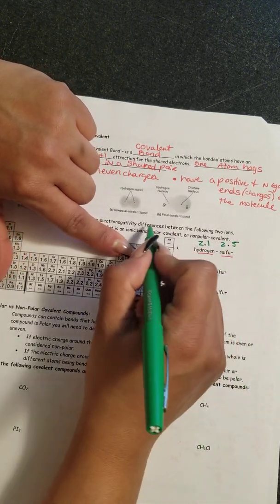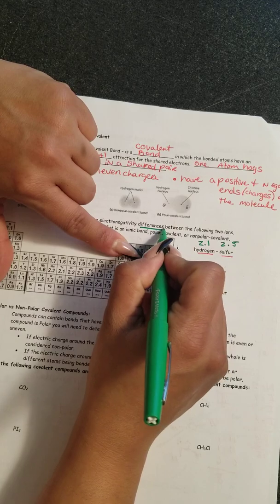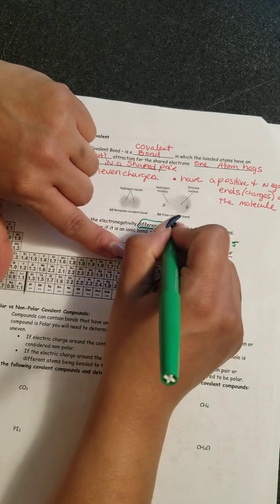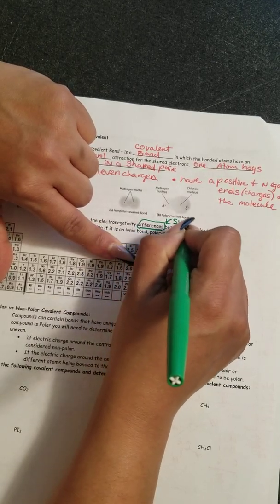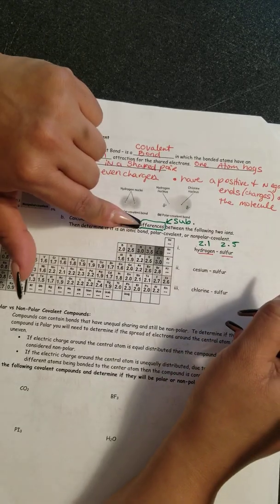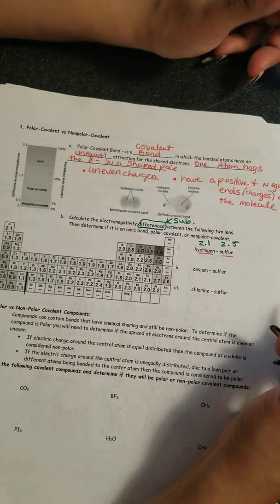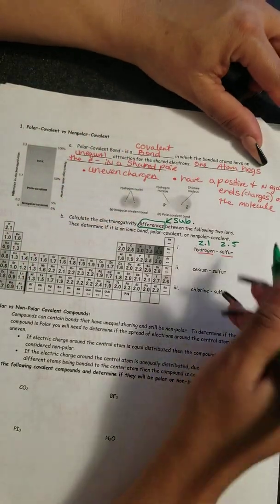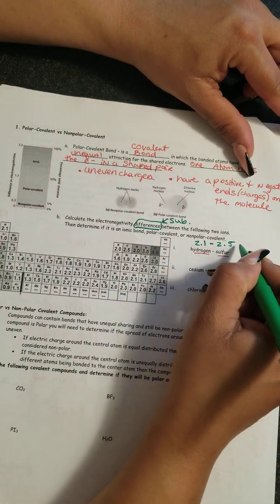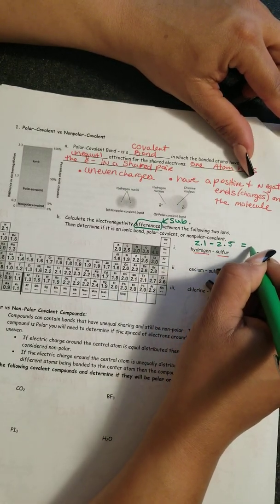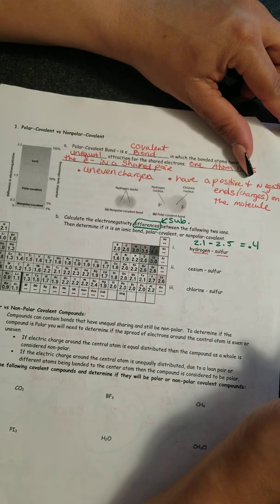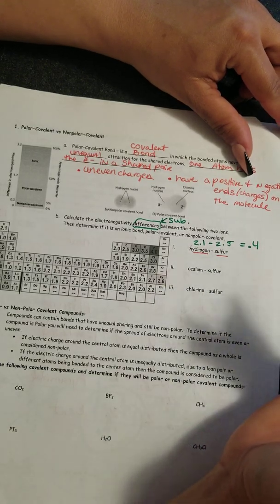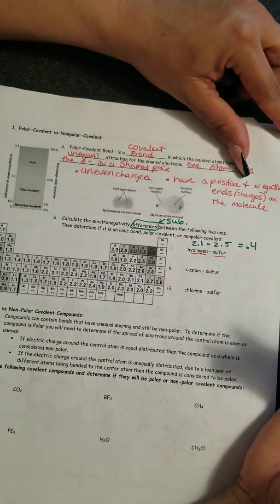We actually look at this, find the difference. The word difference means to subtract. Now, when you subtract, we're not looking for a positive and negative. We just want to find the difference. So let's subtract it, and I end up with a difference of 0.4, okay? Don't give me negative 0.4, just 0.4 is the difference.